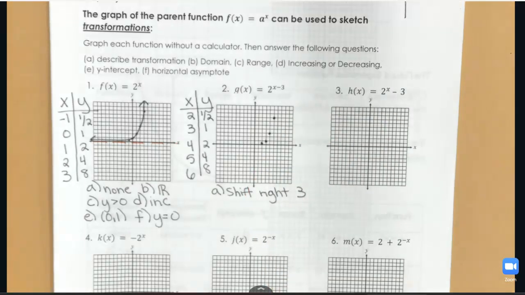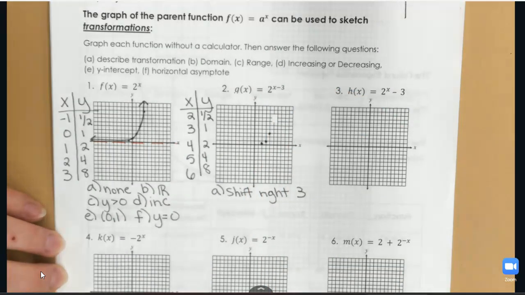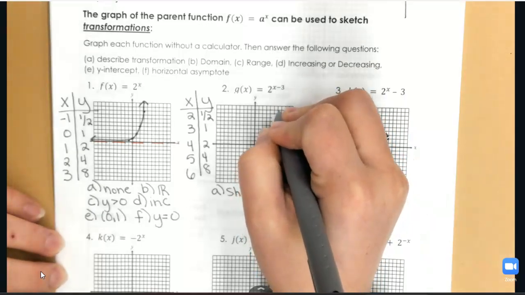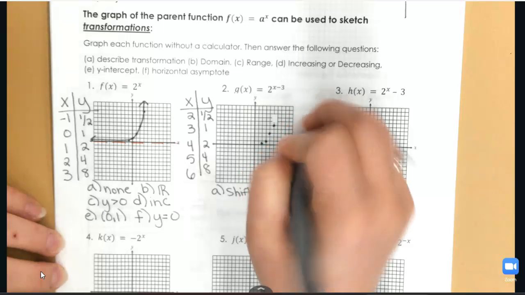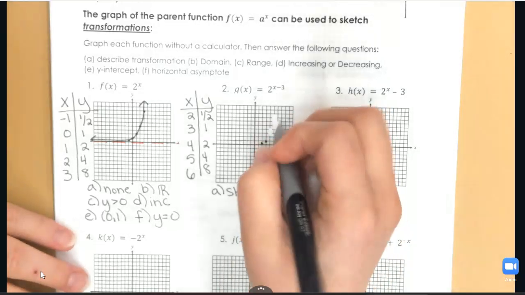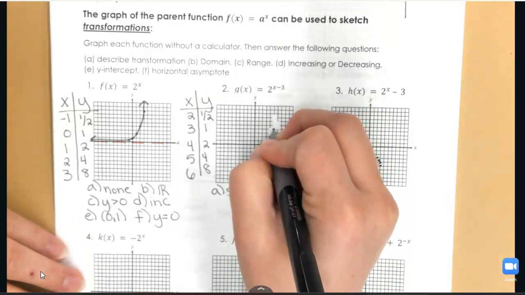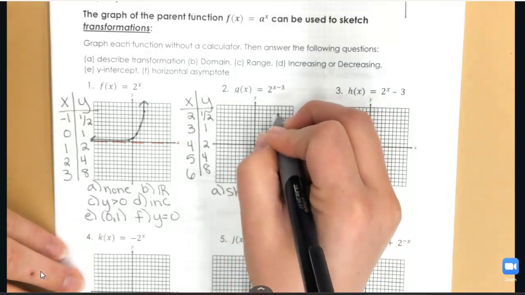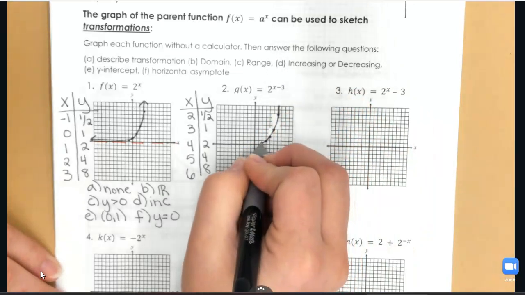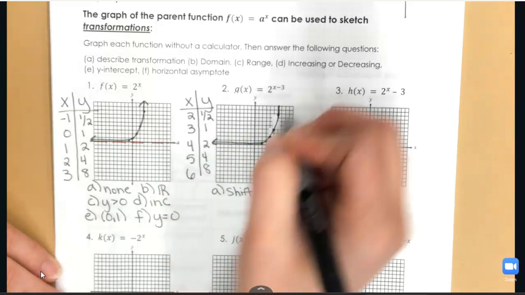And I skipped one, pause. Got a little ahead of myself. Nope, I see what I did wrong. Apologies. This is where I got a little ahead of myself. Okay. So there is our transformed graph.